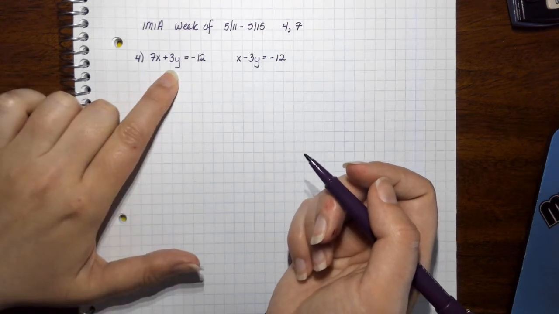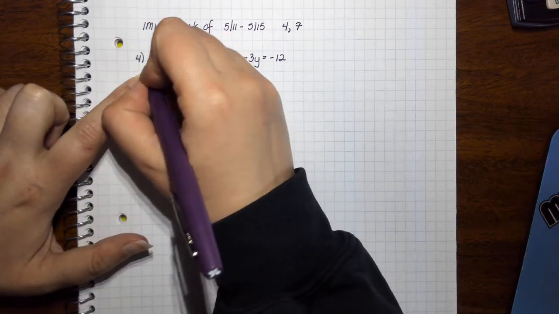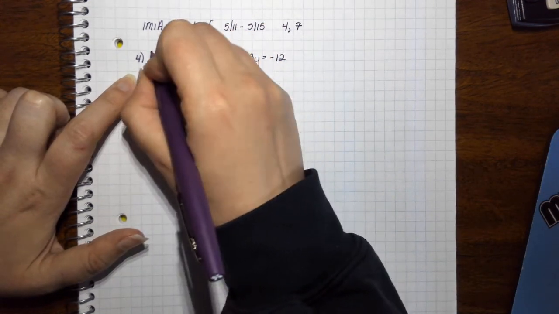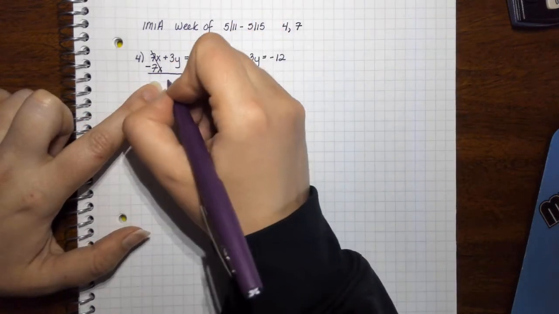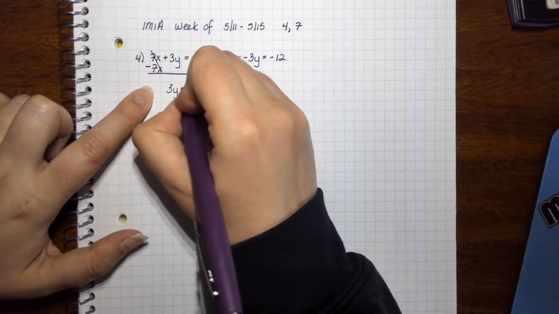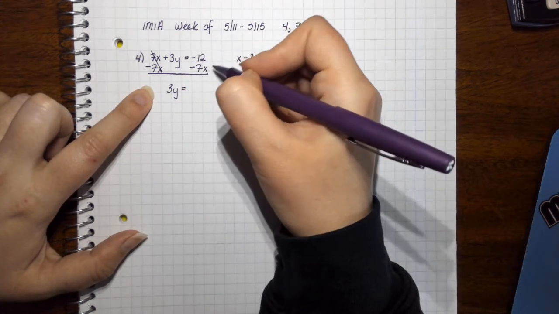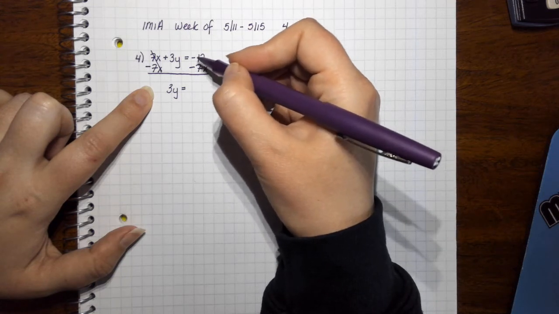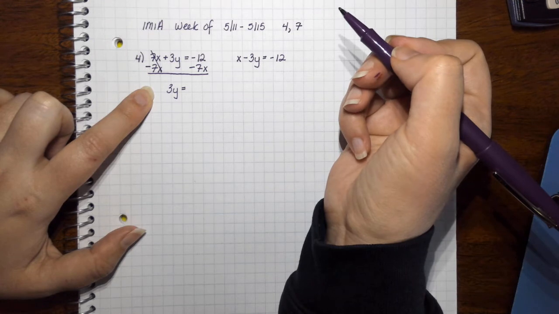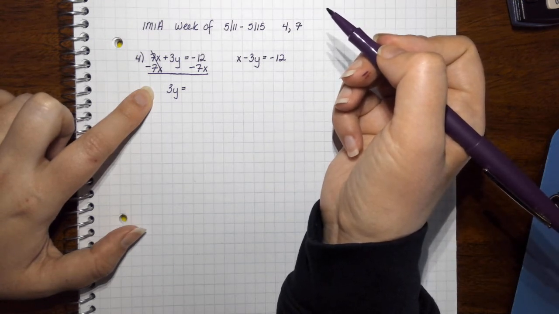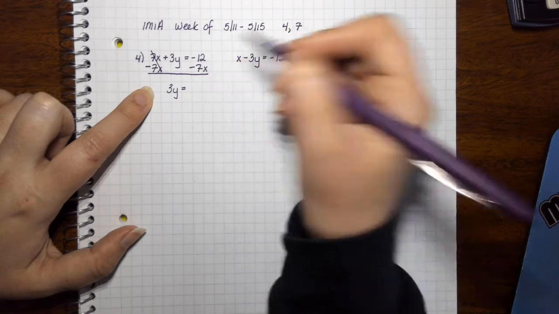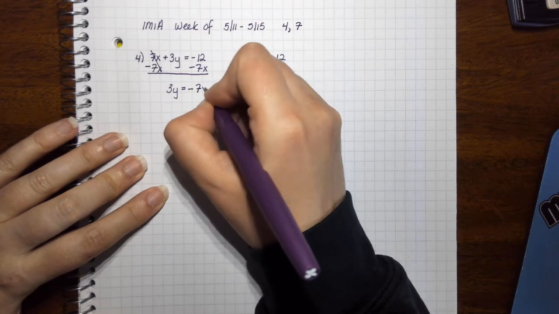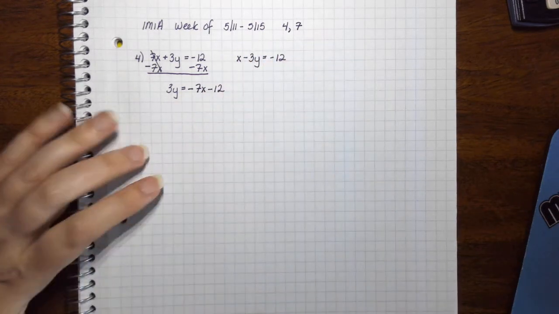Okay, so I want the y to be in front, so the first thing I'm going to do is subtract 7x from both sides. And on this side, I'm left with 3y equals. On this side, make sure that you're not combining these. These do not combine with each other. This is an x in it, and this is a constant. So those do not combine. I saw a couple of people turn those in last week with them combined with each other, so make sure not to do that. The term with the x goes in the front, so negative 7x minus 12. You basically just write them next to each other.